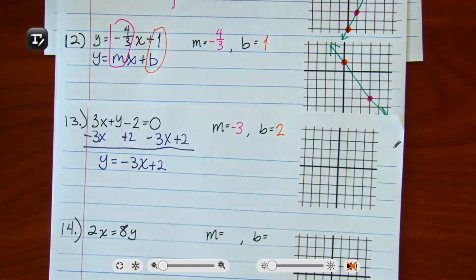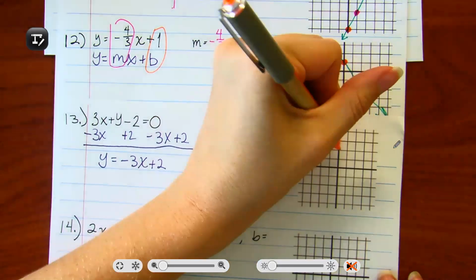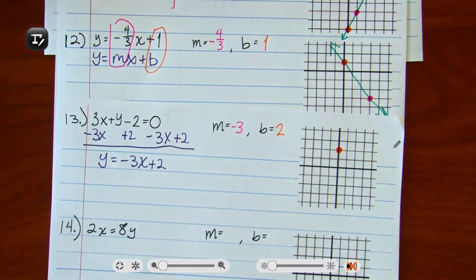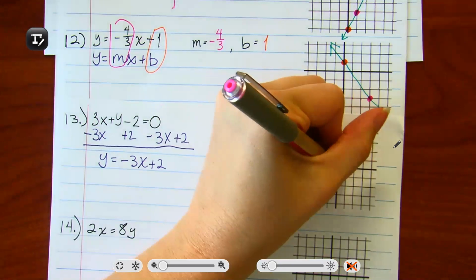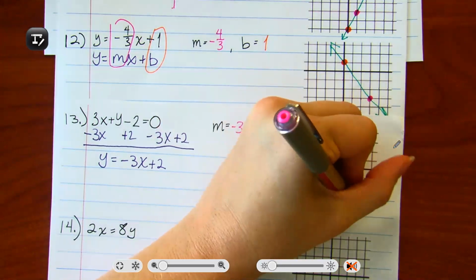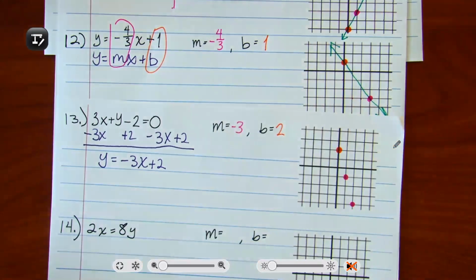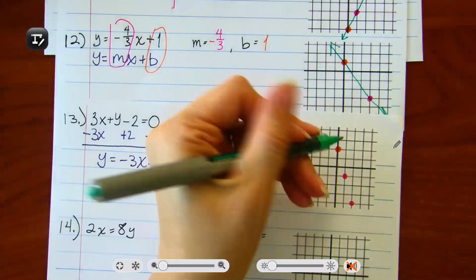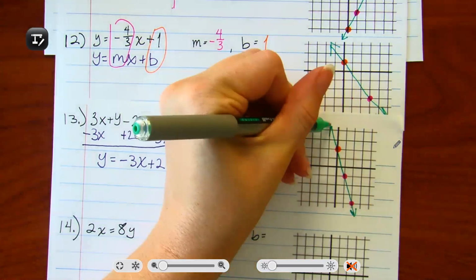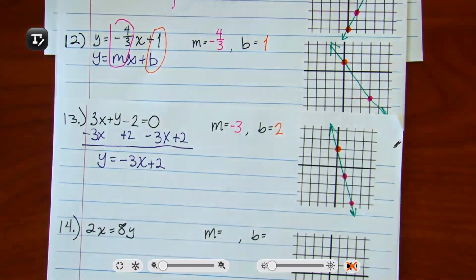So then I will go ahead and plot my y-intercept at 2. And then my slope is negative 3, which means I'm going to go down 3 and over 1. And I have enough space, I can go down 3 and over 1 again. So there's that line.